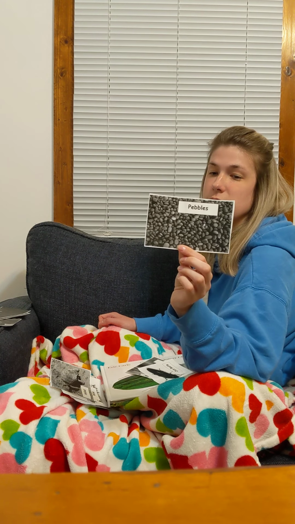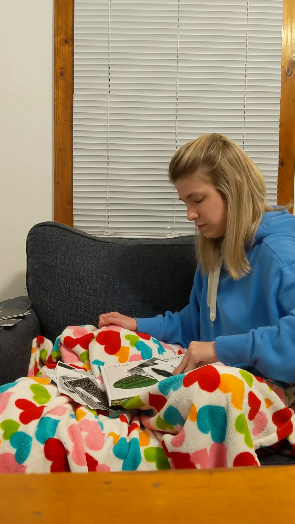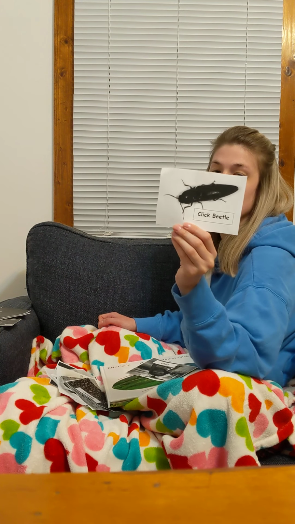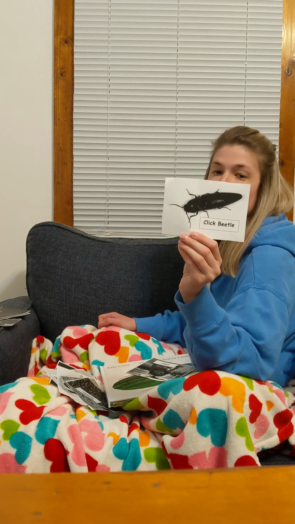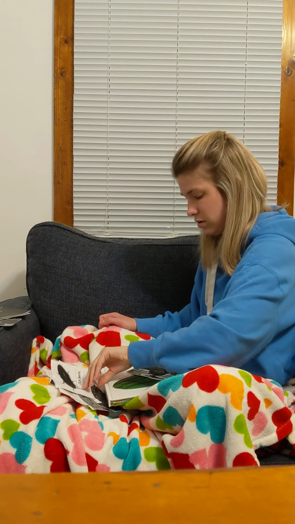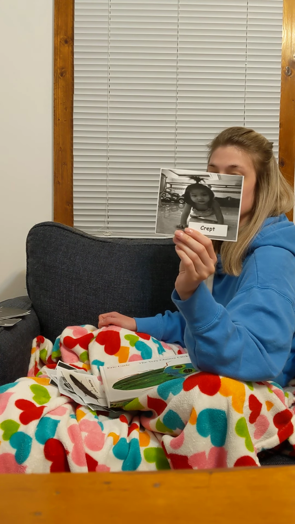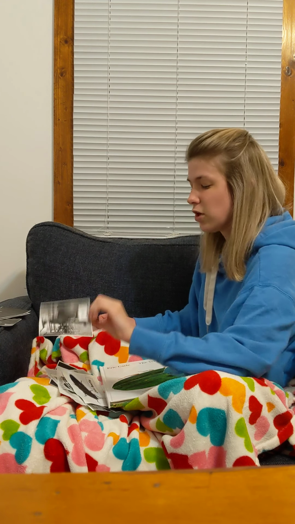Pebbles, a bunch of small rocks. Click beetle, a beetle that can jump from laying on its back. Crept, to move your body slowly close to the ground.